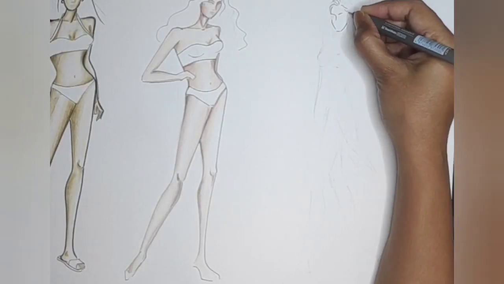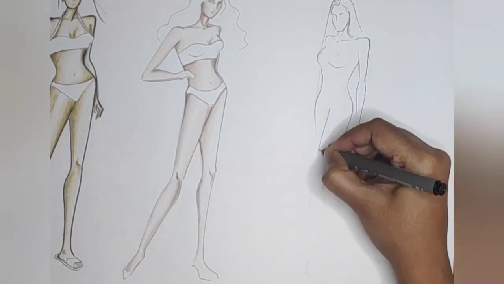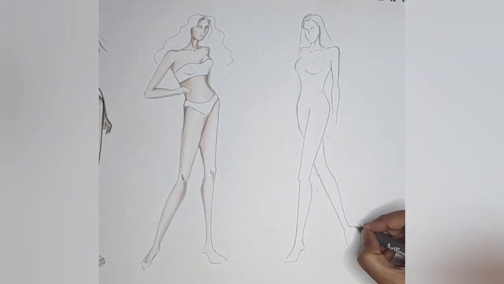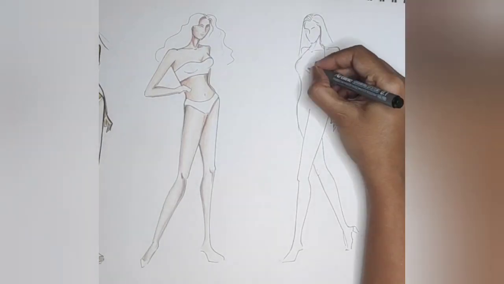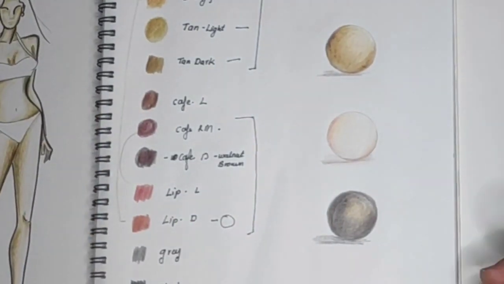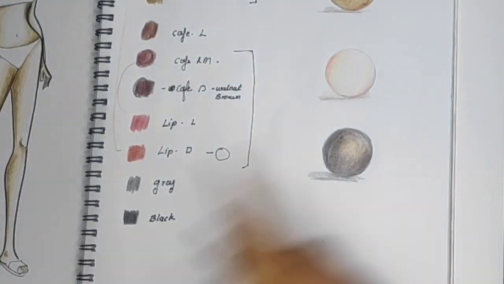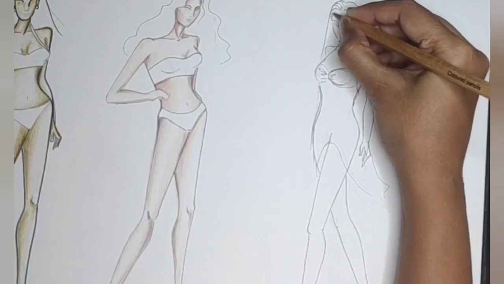Okay, so now with the third sketch, here I'm going to use a darker skin type, giving the garment body outline, giving different poses, and the garment outline also. Here I'm going to use this darkest skin tone. These are the 4 colors: gray, black, skin, and the orangey color.